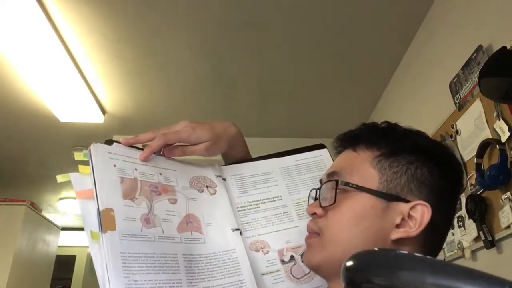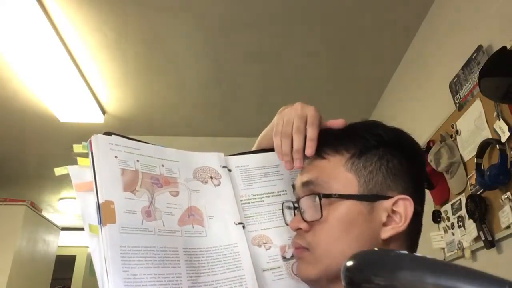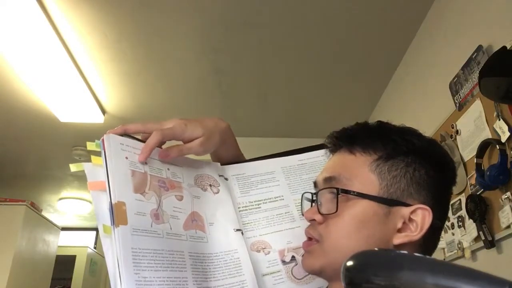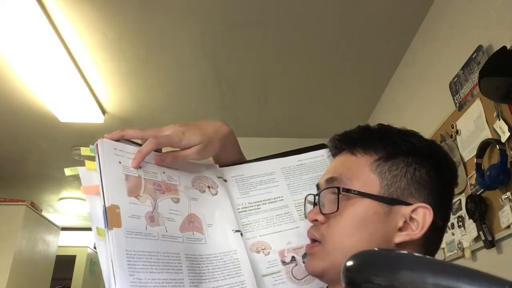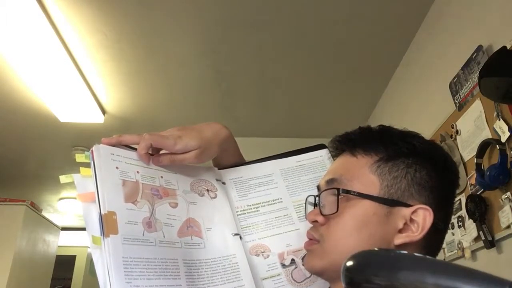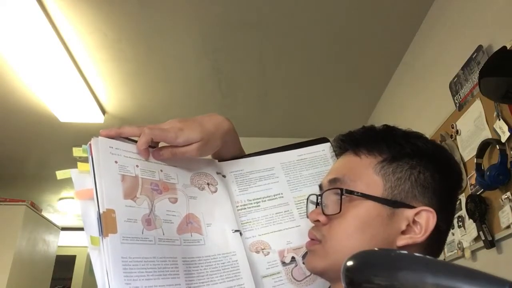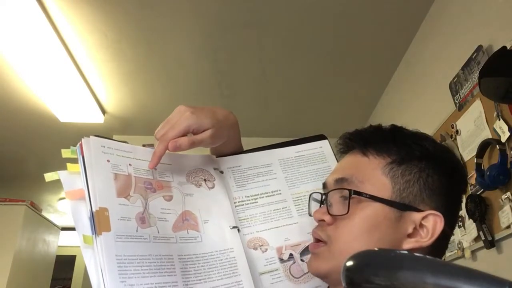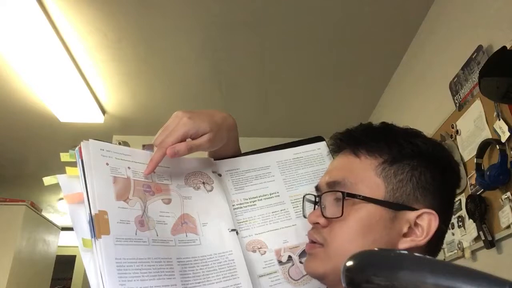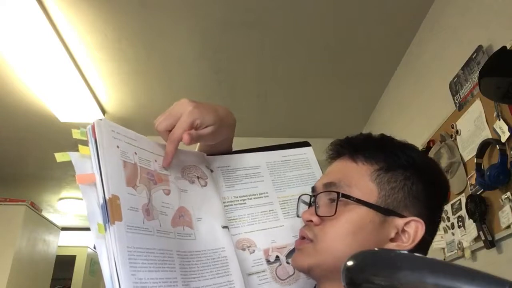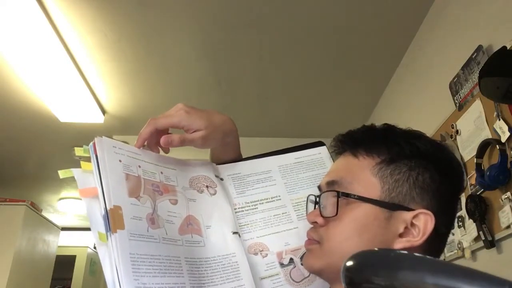Okay, the next figure is this one, the three mechanisms of hypothalamic control over endocrine functions. The first one is the production of ADH and oxytocin. Second, secretion of regulatory hormones to control activity of the anterior lobe of the pituitary gland. Third, control of sympathetic output to the adrenal medulla.